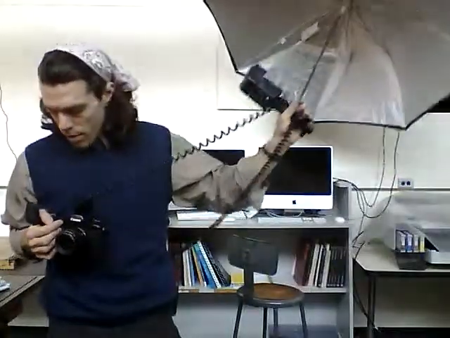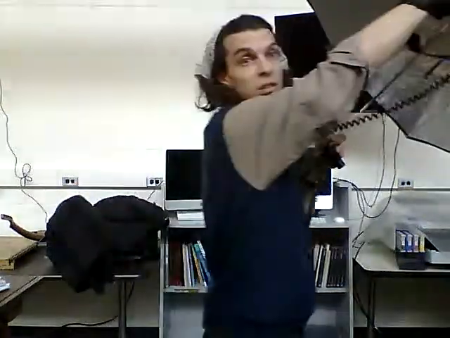I've set my flash to point at the umbrella, right? I have my camera set to 1/125th at f8. I'm just going to hold my umbrella up. Look how far away my light source is. Remember, my light source at this point is not the flash, really. It's the umbrella. So now, I have it a good distance away from my camera, right? And when I take a picture, hopefully, yeah, I've got a good exposure.